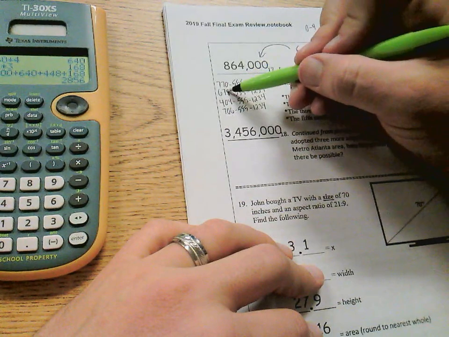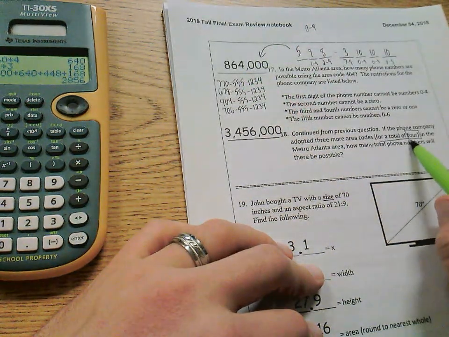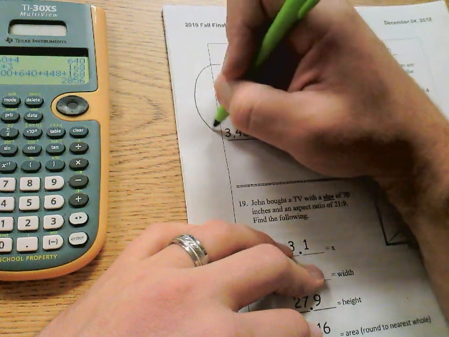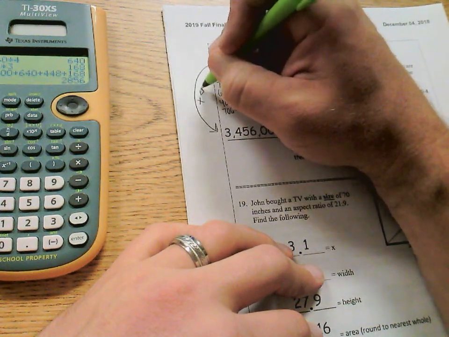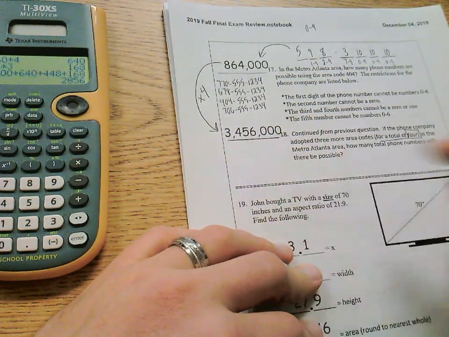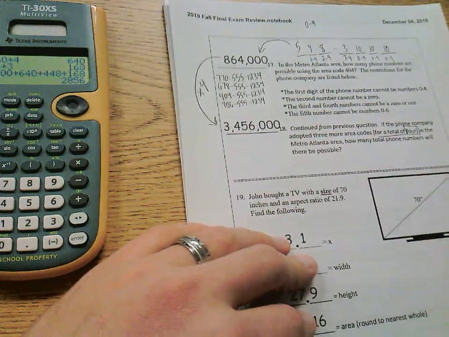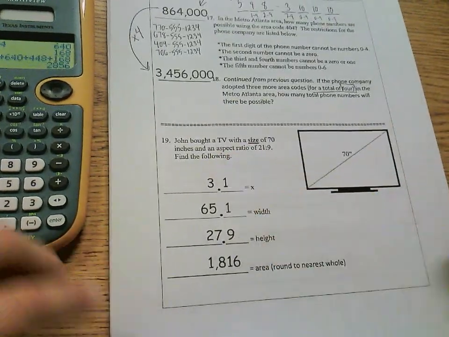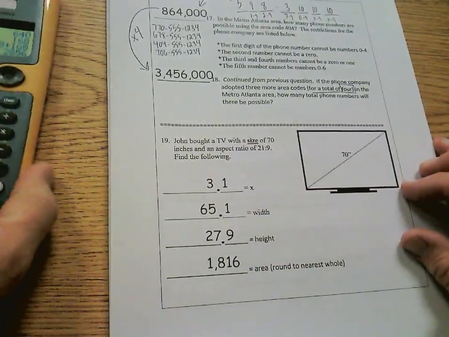Notice what we have here is 4 different ways that you can use this phone number because of the area codes. So because there's a total of 4, each number can be quadrupled. So you're going to take this number and times it by 4. So there's a total possibility of 3,456,000 possibilities.